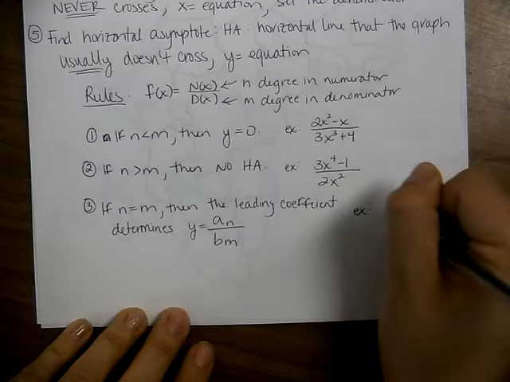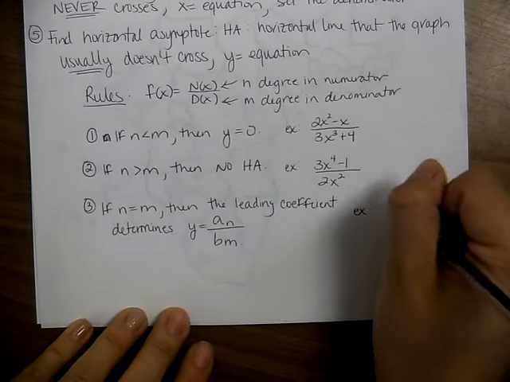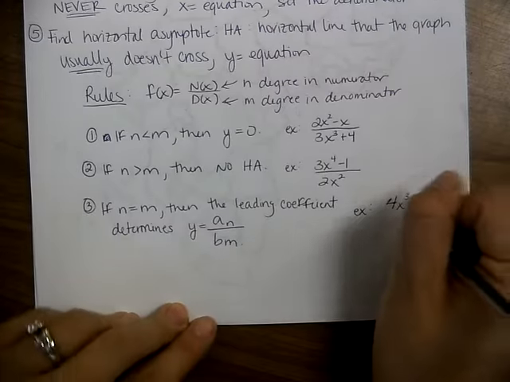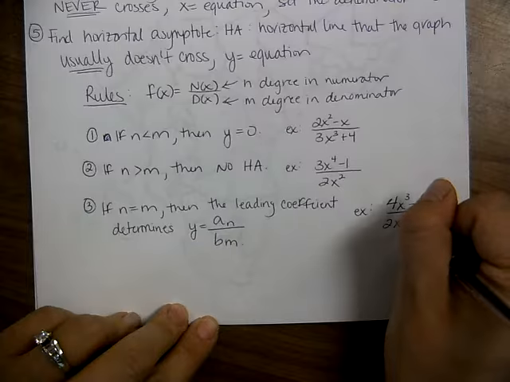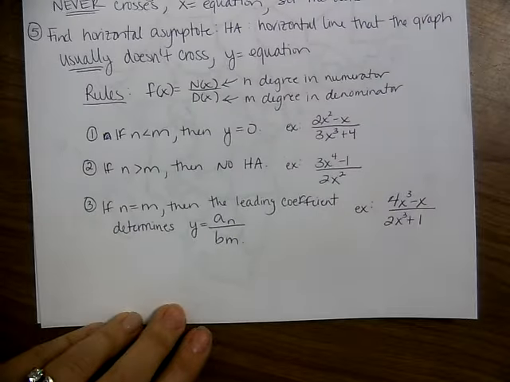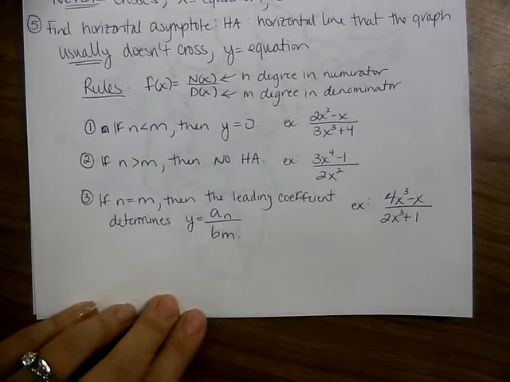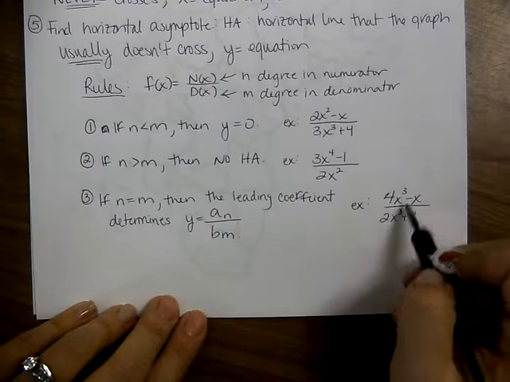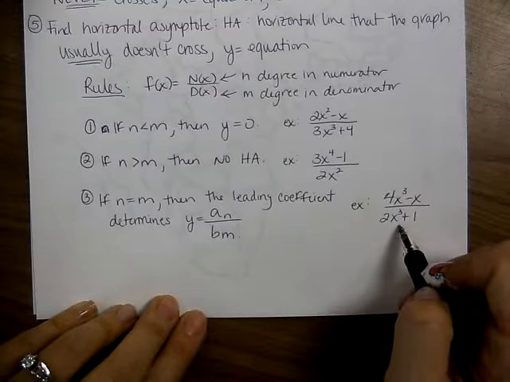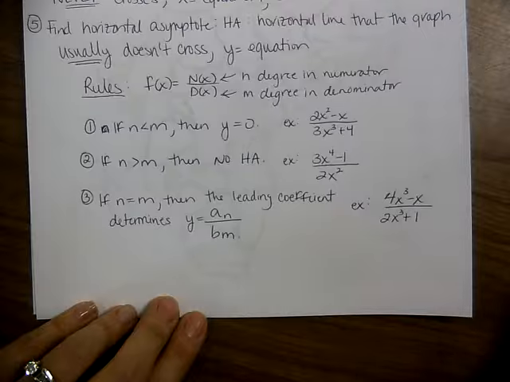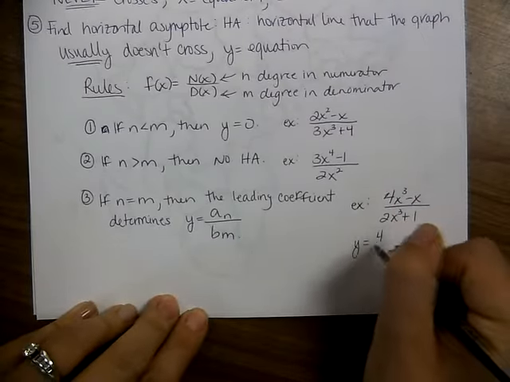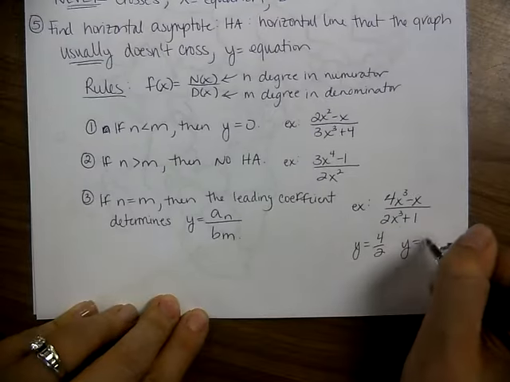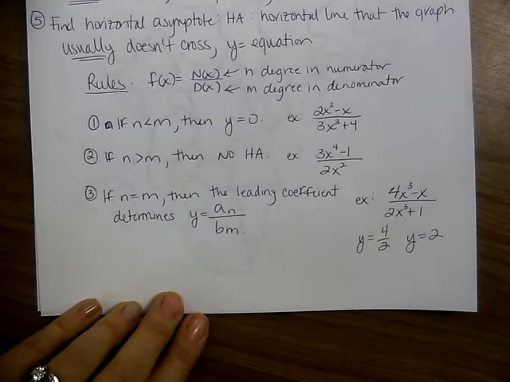So for example, if you have like 4x cubed minus x over 2x cubed plus 1, let's say. So looking at the degrees, they're the same. When they're exactly the same, then you look at the leading coefficients of those terms. So then your horizontal asymptote would be y equals 4 over 2. So then your horizontal asymptote would be y equals 2.